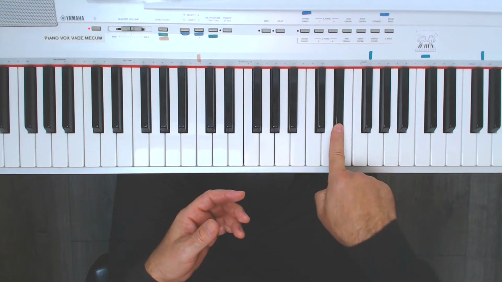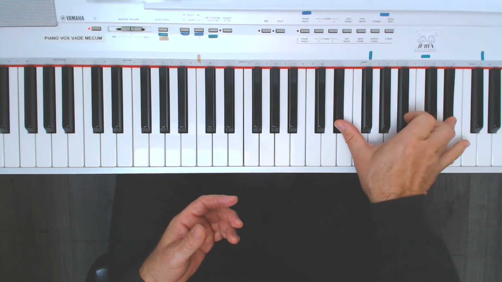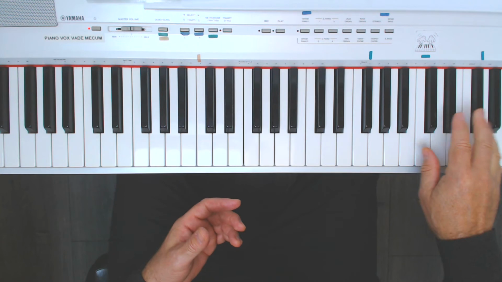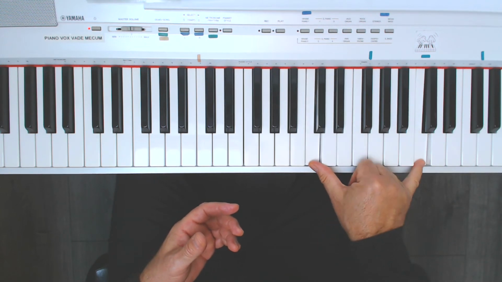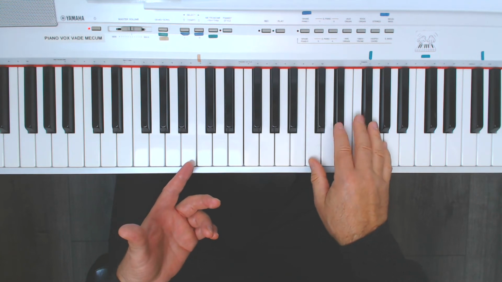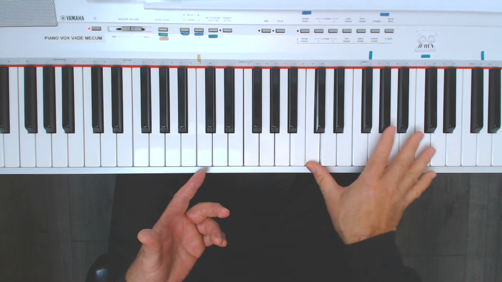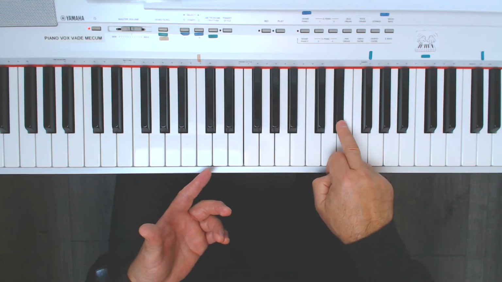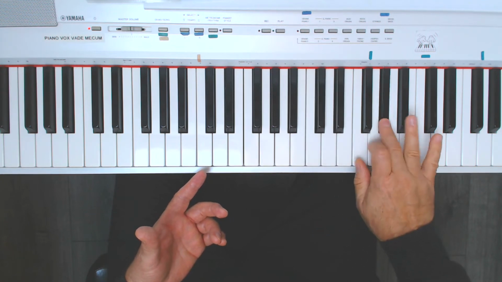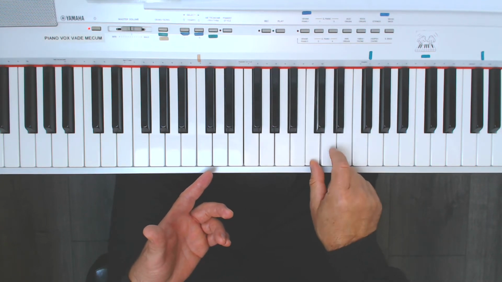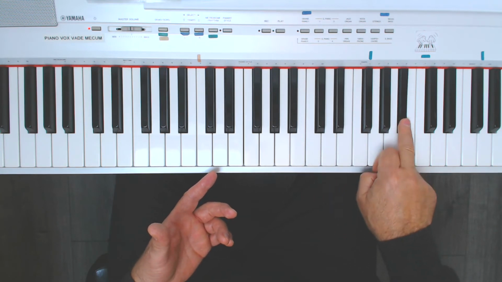Of course, if we begin on the E flat, and from the E flat to the C, we'll do it like this: 1, 2, 3, 4, 5, 6, 7, 8. You see exactly the same notes, but we start from the C. 1, 2, 3, 4, 5, 6, 7, 8. Okay, so we have C, D, E flat, F, G, A flat, B flat, and C.